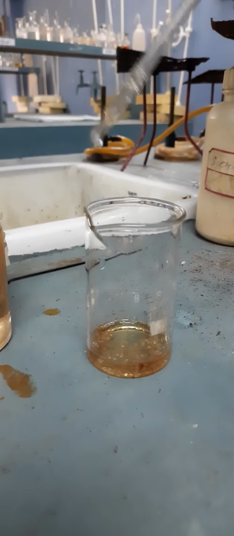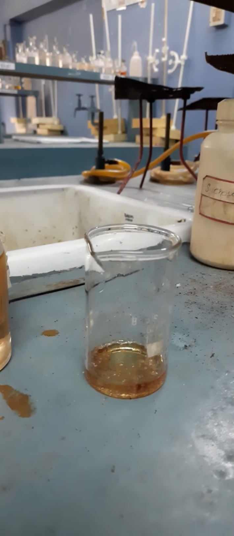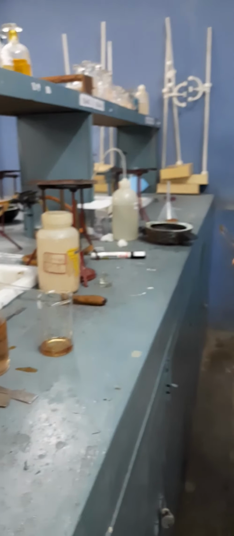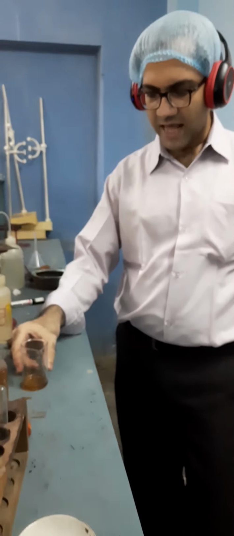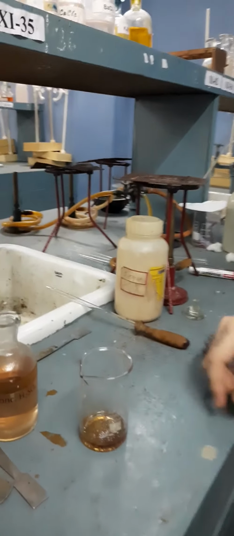We have added the concentrated sulfuric acid, and the reaction has started. You can see it is turning black. Slowly it is turning black. You can check it out.